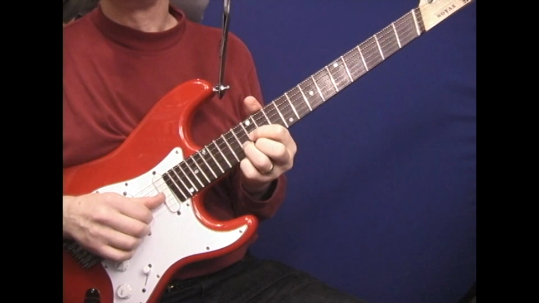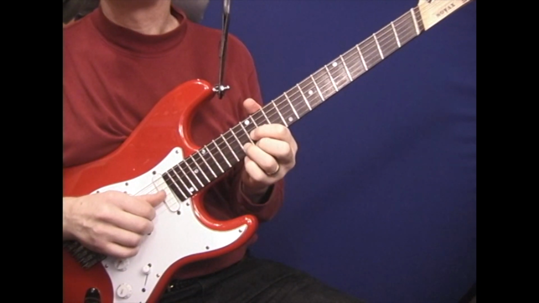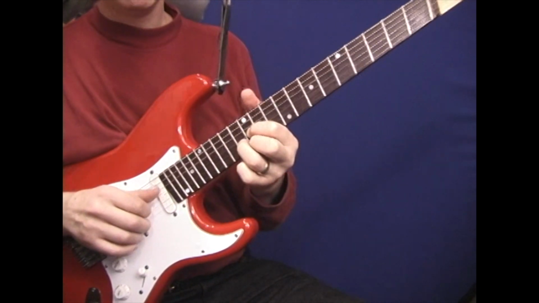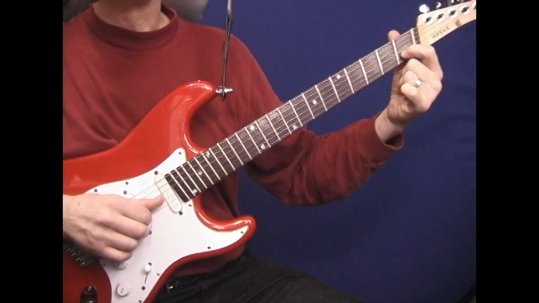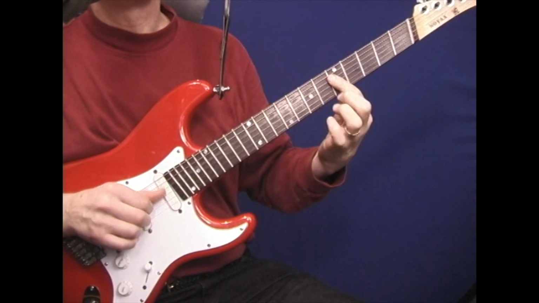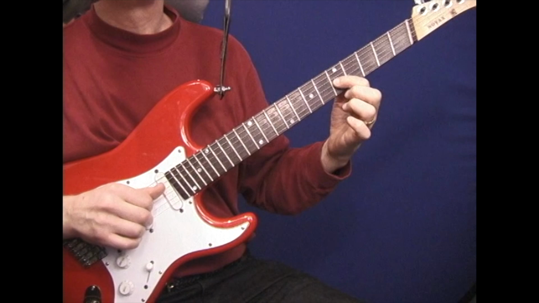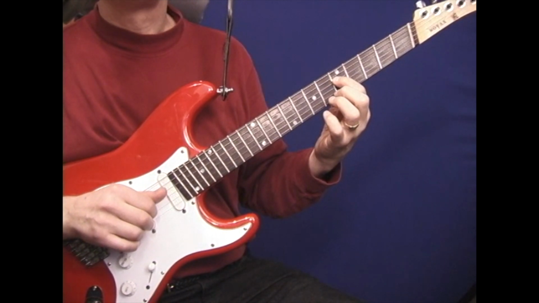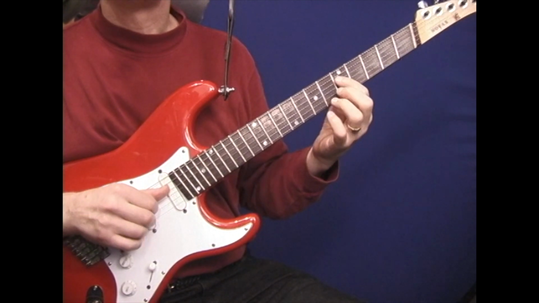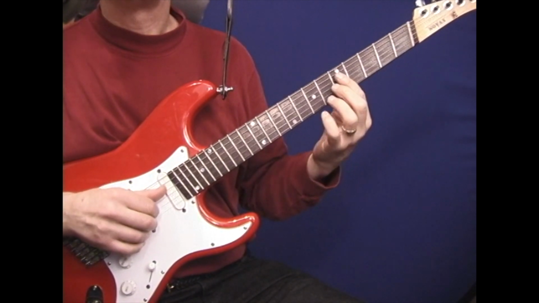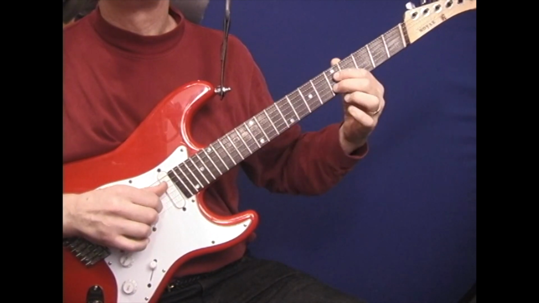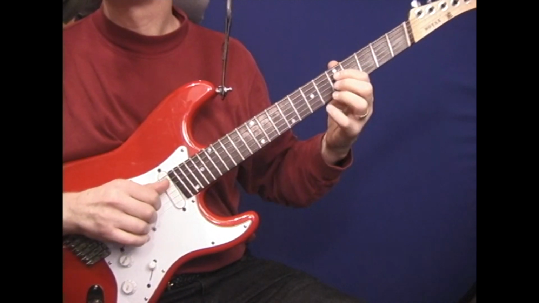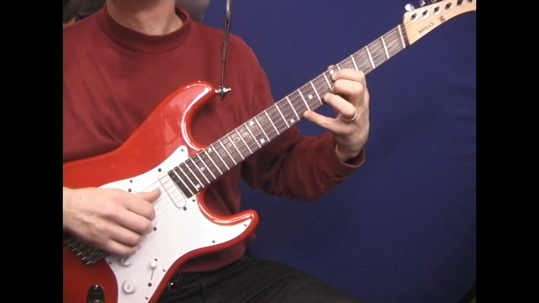When the fifth is in the bass, it's called second inversion. This is 5, 1, 3. Or down here with open strings, 5, 1, 3. Right here, 5, 1, 3, G, C, E. It would still be second inversion with the fifth in the bass if it were, instead of 5, 1, 3, if it were 5, 3, 1. 5, 3, 1 is still second inversion because it's named in regard to which of the tones is in the bass.